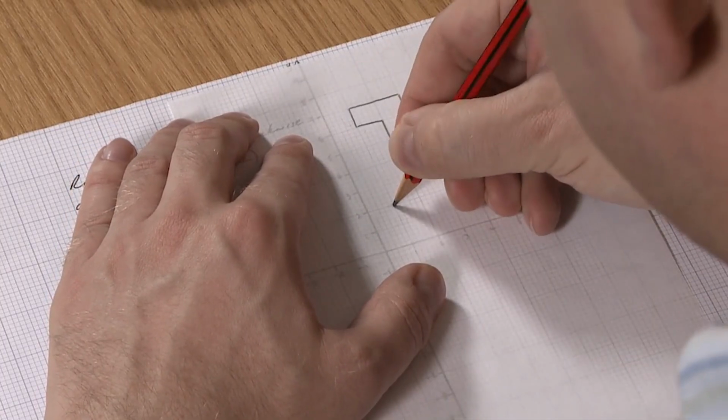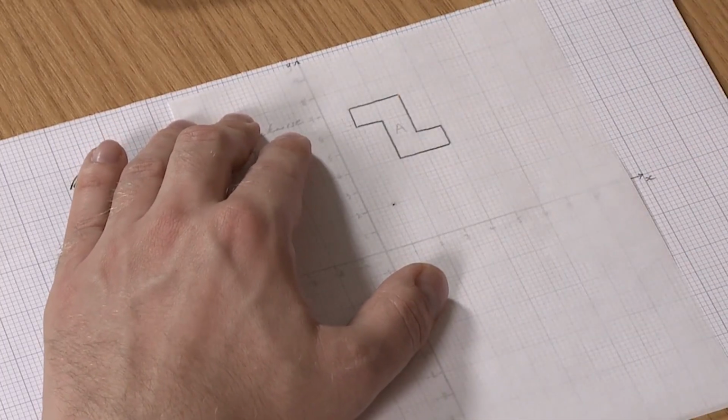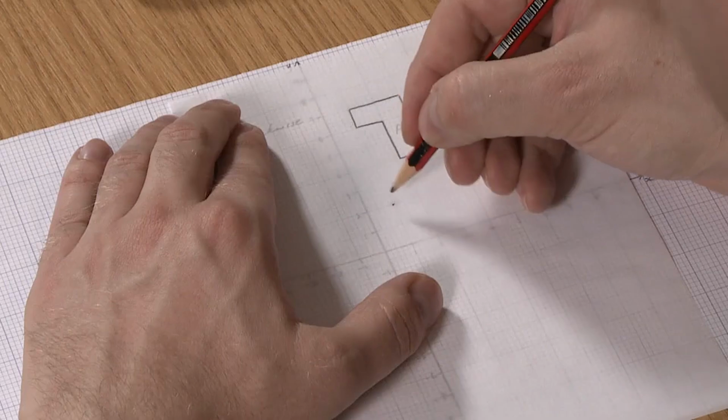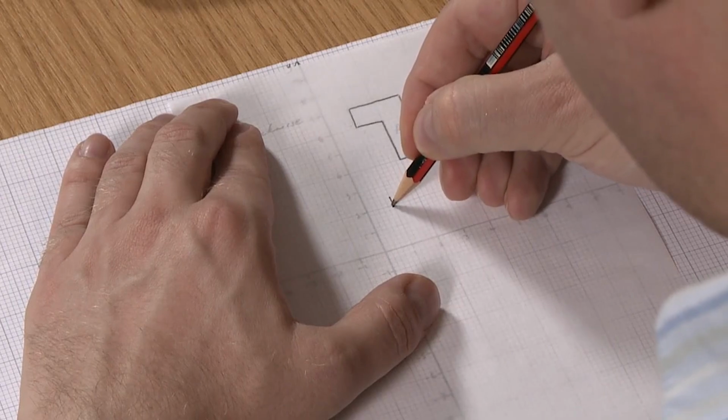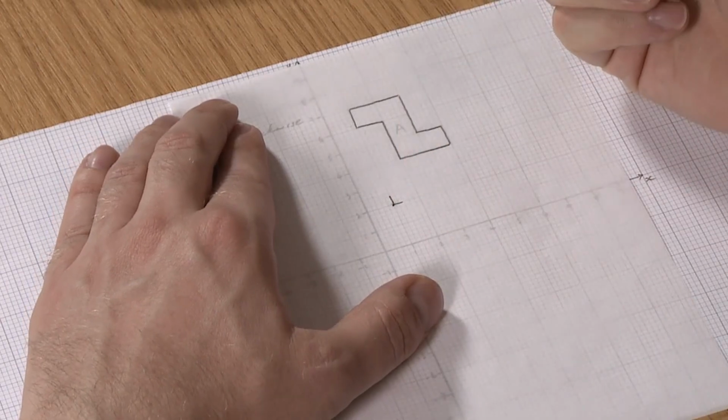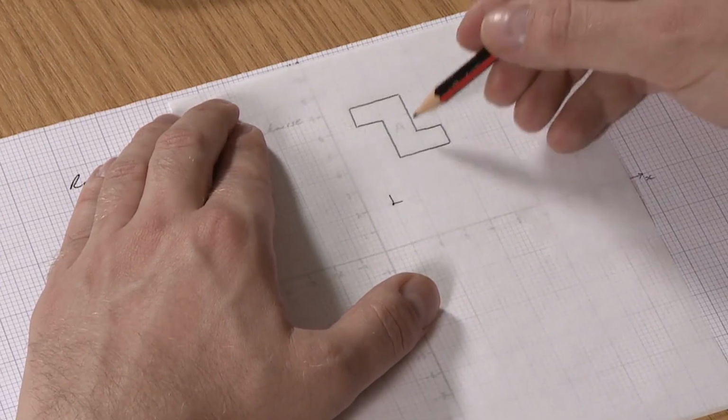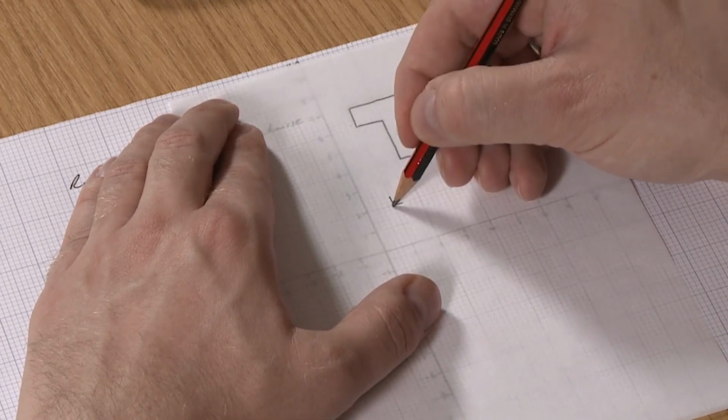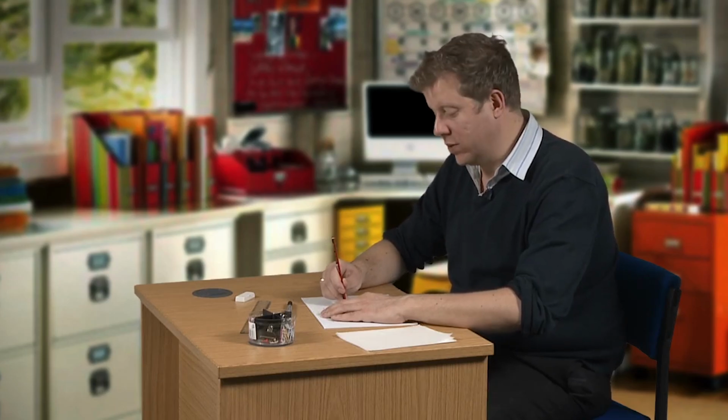Here was our center of rotation, the point 1, 2. And now what we're going to do, a little trick that I find quite useful, is to just mark on, using the paper as a reference, a right angle, because that's going to show us how many lots of 90 degrees we've rotated our shape. So there's my shape A, here's my center of rotation. Now I'm only asked to rotate it 90 degrees clockwise. So that's what I'm going to do.